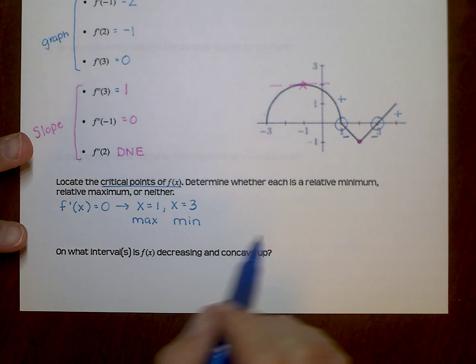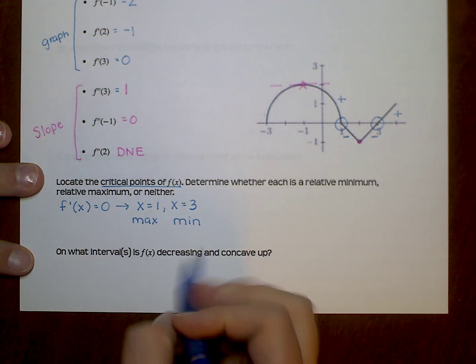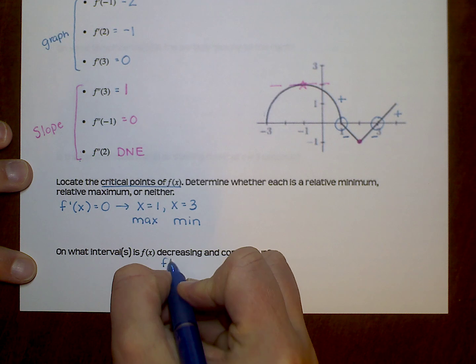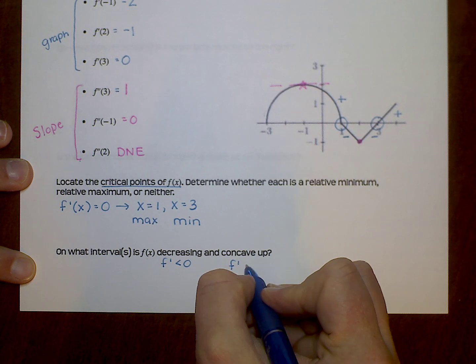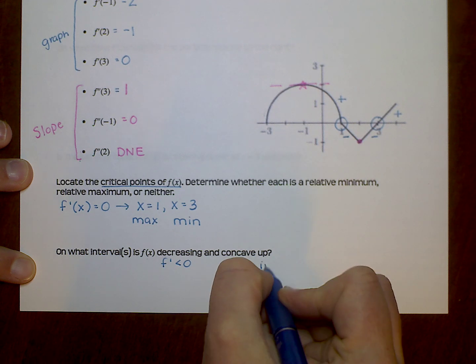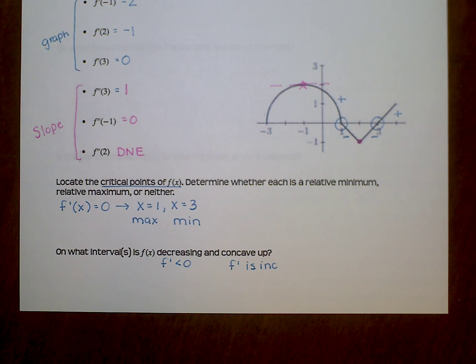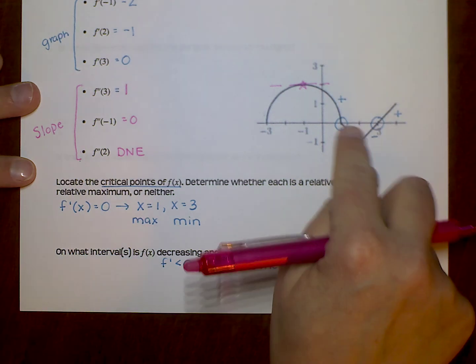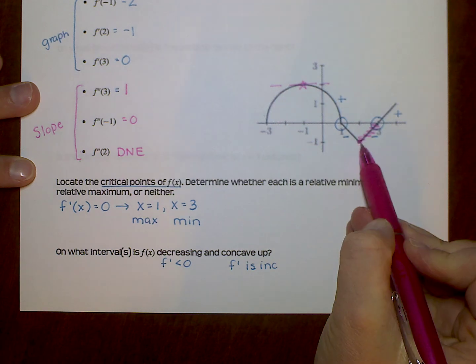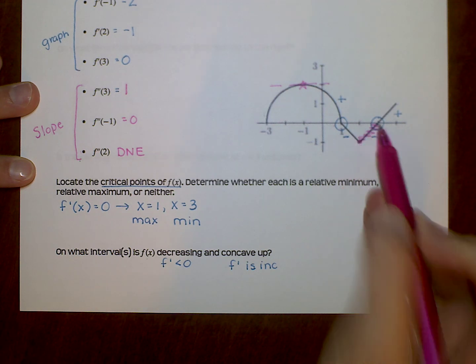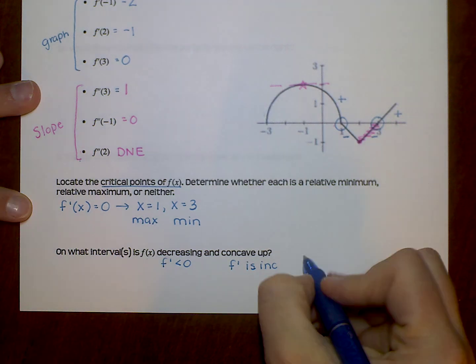I'm looking at f prime, so I want to be thinking about how do I tell from f prime? Well, we're decreasing when f prime is negative, and we are concave up when f prime is increasing, because if f prime is increasing, then I have a positive second derivative, and if I have a positive second derivative, then I'm concave up. So I'm looking at when am I negative, but also increasing, and I think there's really only one place that's happening. This little triangle is the only place that I'm negative, and then this is the only chunk where I'm increasing. So from 1, 2 to 3 would be my decreasing and concave up.